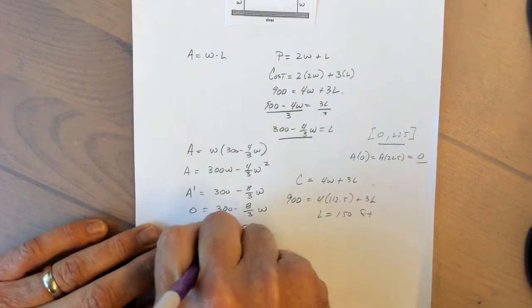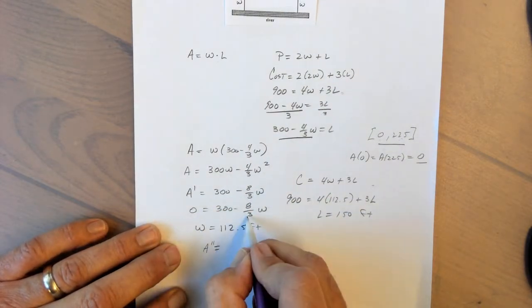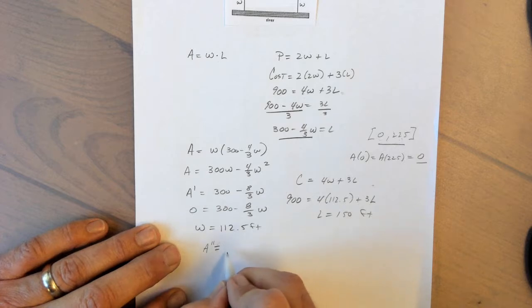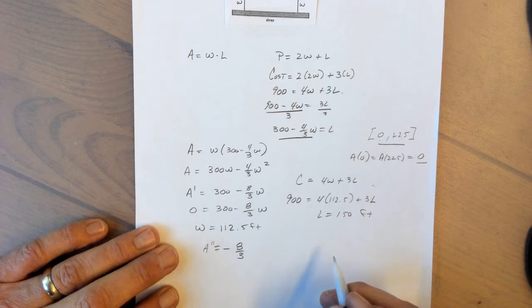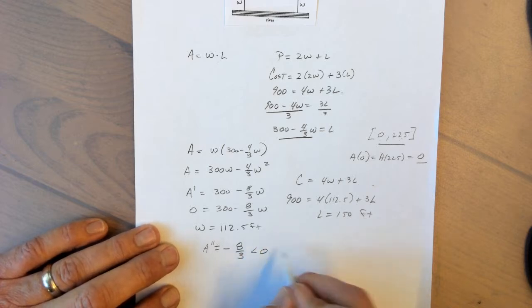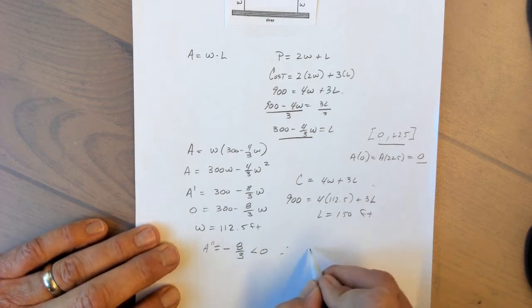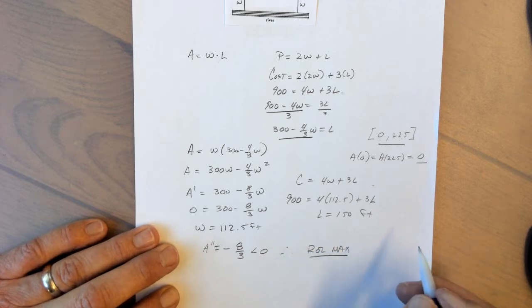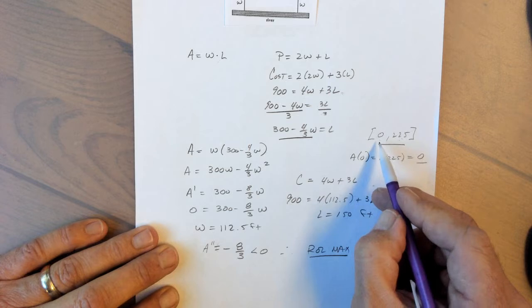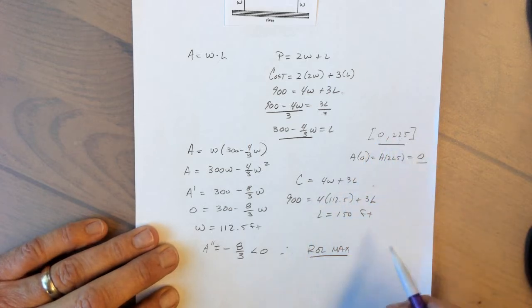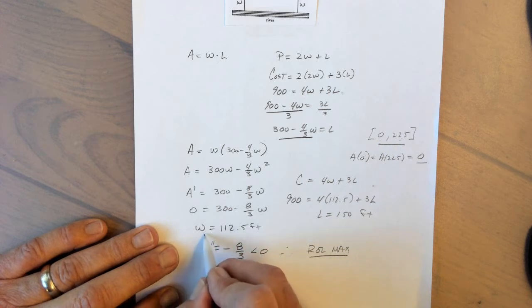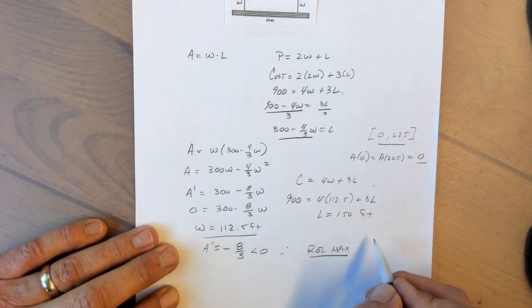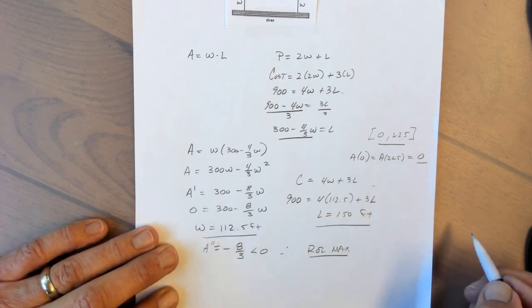And so the second derivative, if this is the first derivative, would be negative 8 thirds, which is a constant. Negative 8 thirds is less than 0. Therefore, we do have a relative max. And in this case, because we've already tested our endpoints, we know this is an absolute max. So the dimensions would be the width is 112.5 feet and the length is 150 feet.